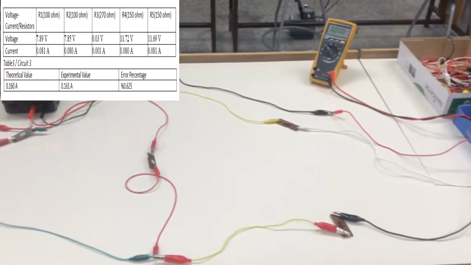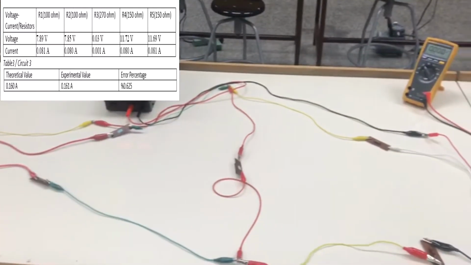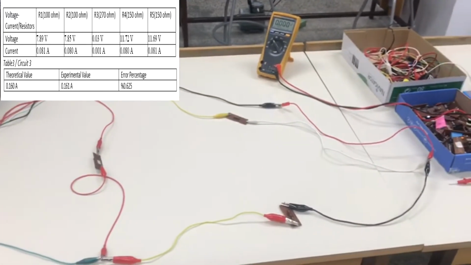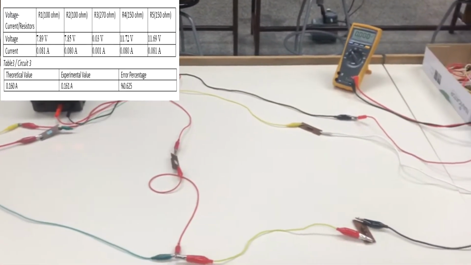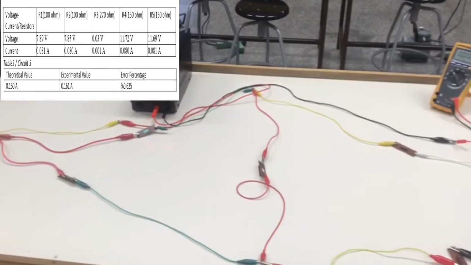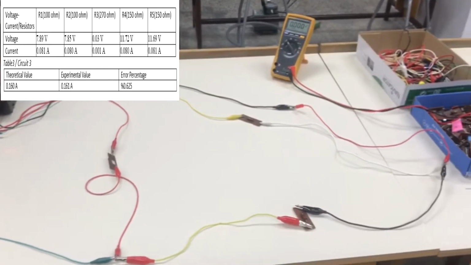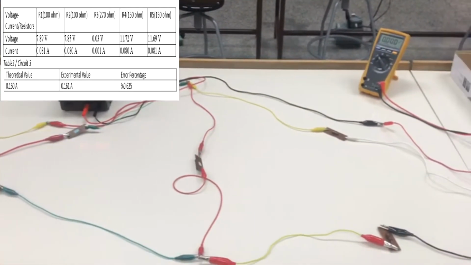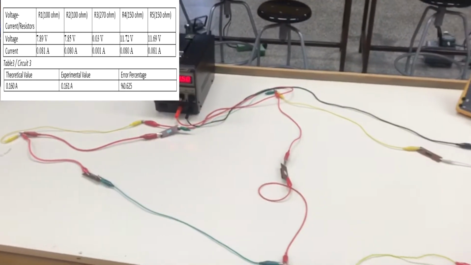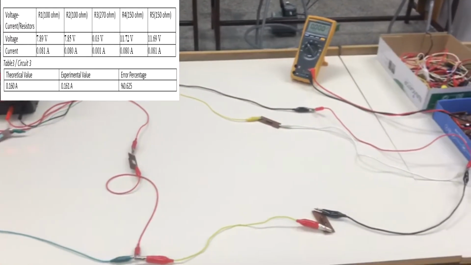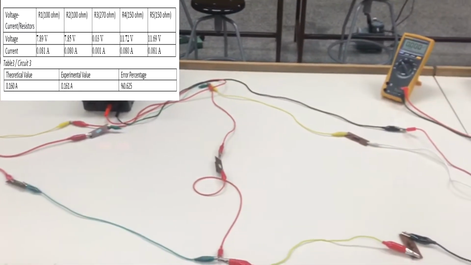And this is my third circuit, which is, I think, the most complicated one. This is quite interesting for me because the resistor in the middle of the circuit is a short circuit. There shouldn't be any voltage or current values, but I have some little voltage and current values, as you can see, which is my error basically.